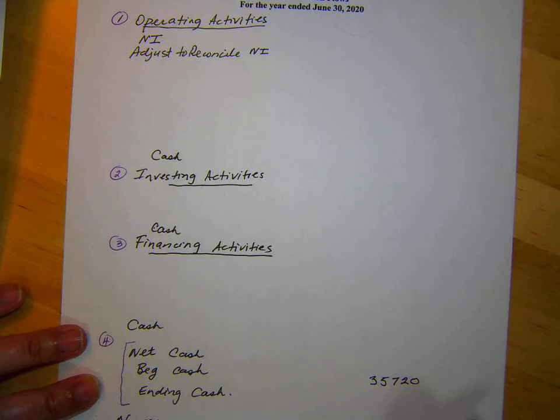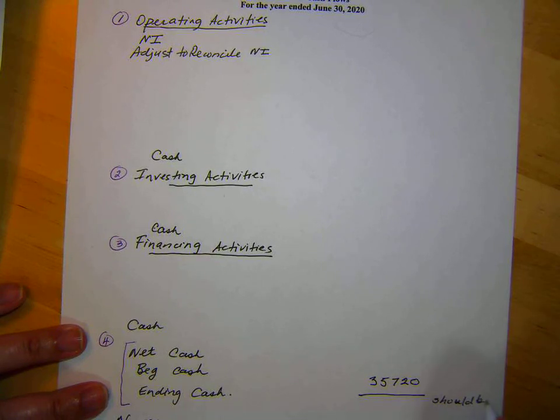Then we've got ending cash. So that should be 18,800, and it would go here. But first we have to see if we do it right. Okay, so we've got cash done.